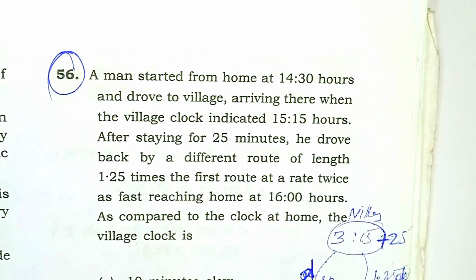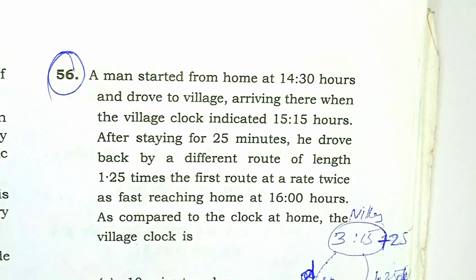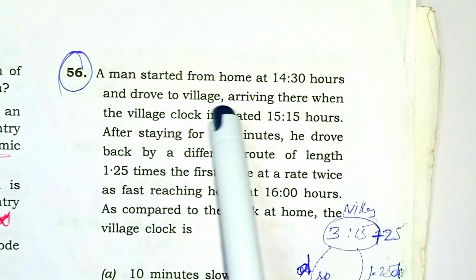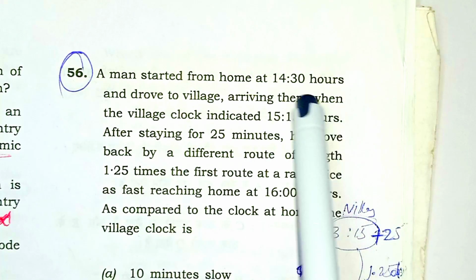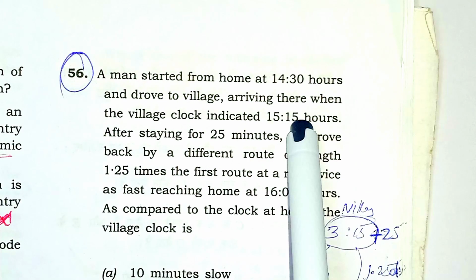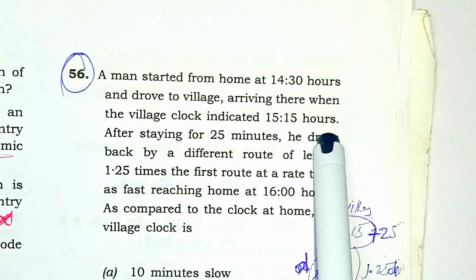Hello everybody. In continuation of our topic distance and time, we'll see a question today. So today's question is a question from UPSC 2022. The question states that a man started from home at 2:30 p.m. and drove to village, arriving there when the village clock indicated 3:15 p.m.